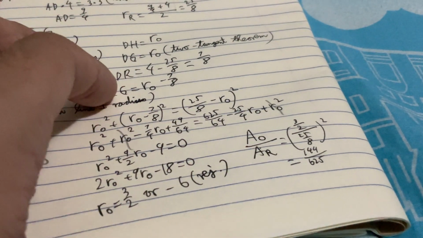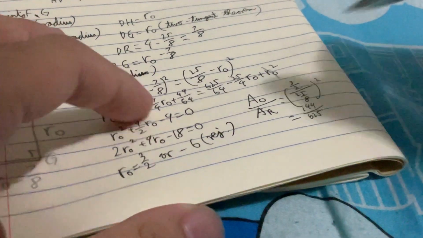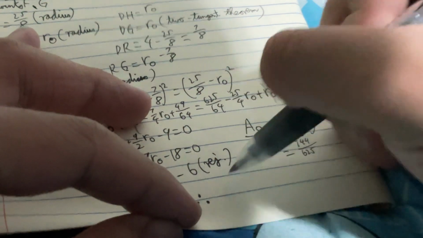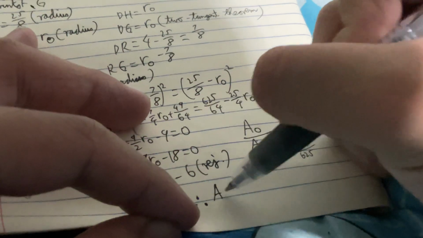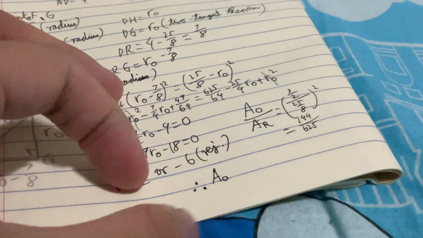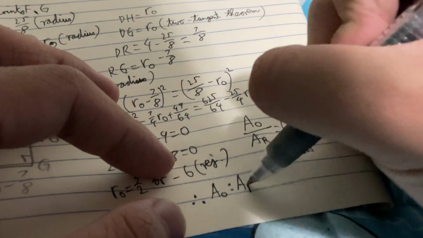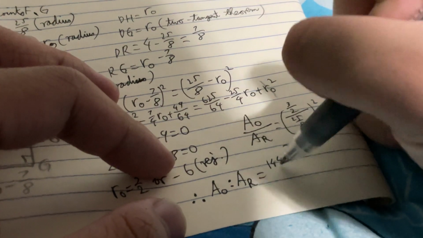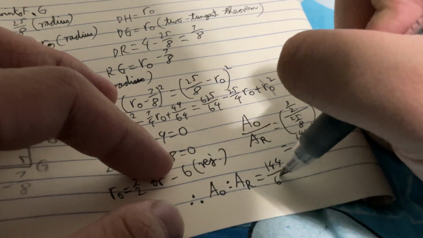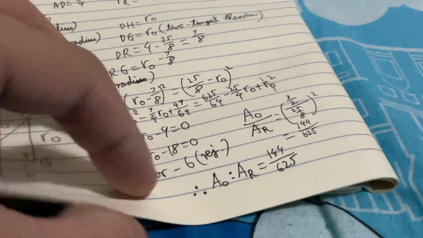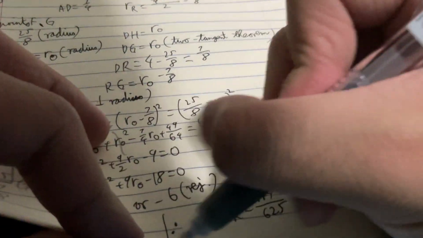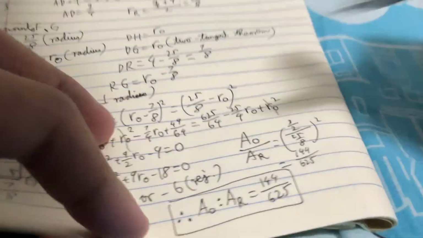And this is not our result yet because we are going to express it in ratio form. So the ratio between the areas of the circles is equal to 144 divided by 625. And this is our result. This is the first part of this question.